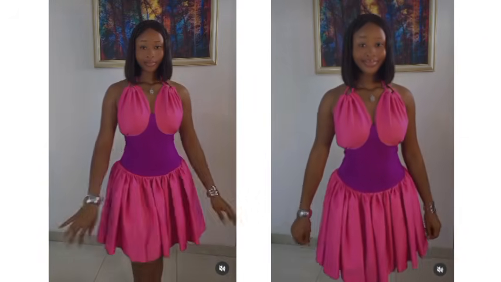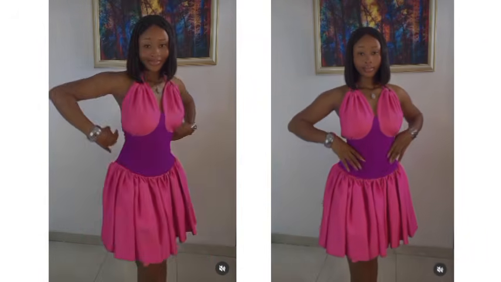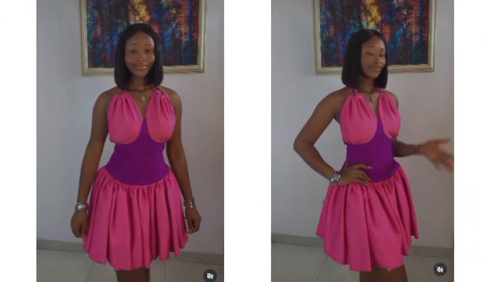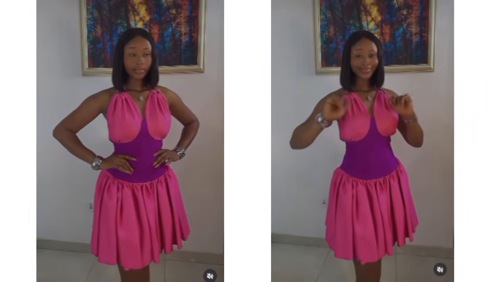In this video, I'll be sharing with you a requested tutorial on how to cut this stylish underbust dress with gathers, and this dress is from Gemma Wears. So to start, I'll be doing this illustration in a smaller form.